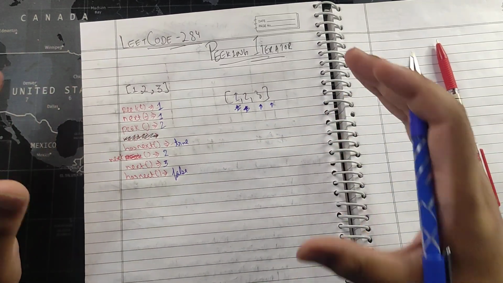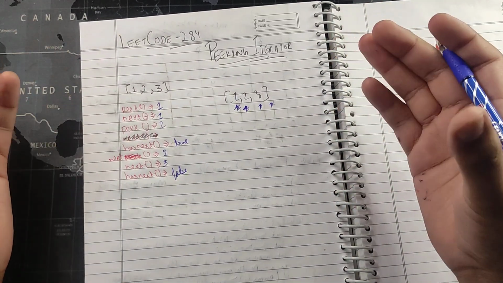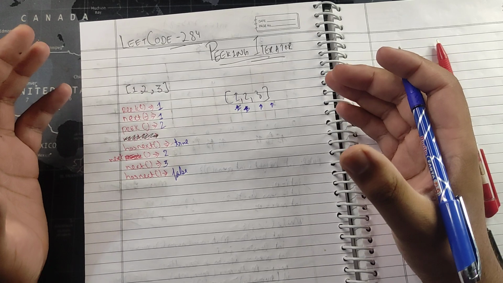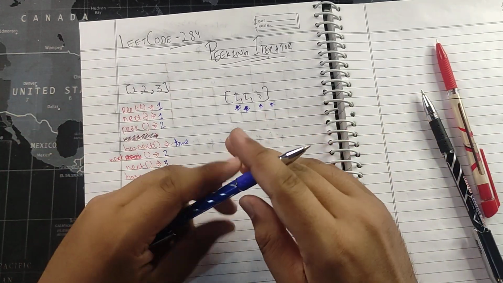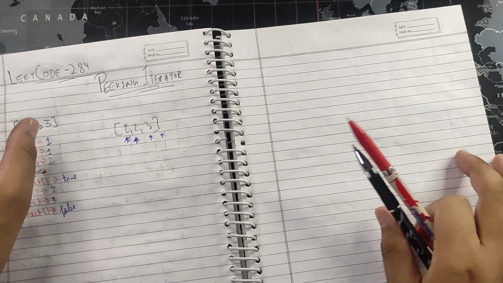So that's the basic approach to understand this problem. I hope this is absolutely clear. Now let's talk about how we're going to solve this problem.